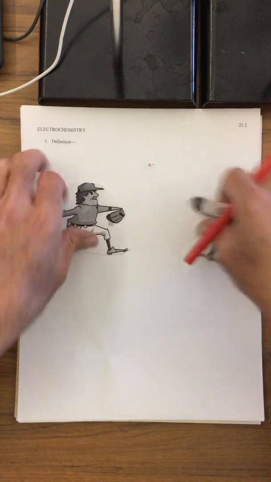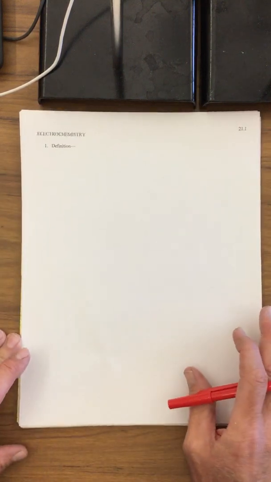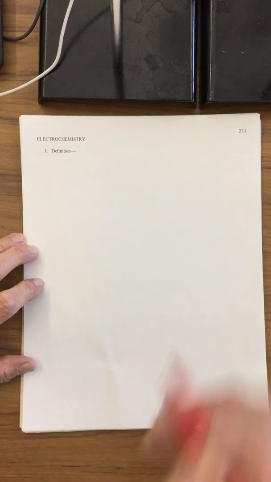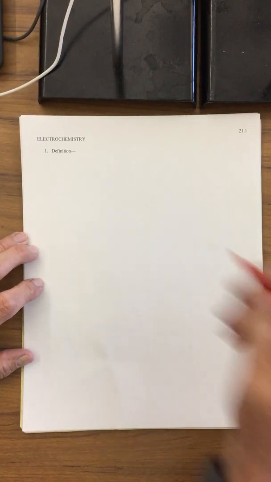So we're going to be looking at electrochemistry today, and we're looking at the definition of electrochemistry. And then we're going to review the lab, and then this is going to be a preface to going into the next section, which is going to be taking a look at what's called a voltaic cell. And we'll get to that in the next section. So this is the definition. Electrochemistry, the definition is actually in the word electrochemistry.